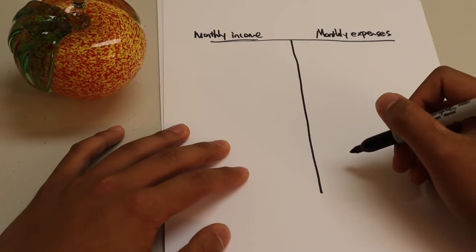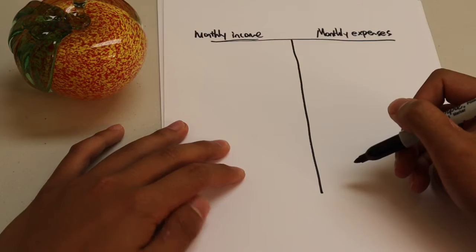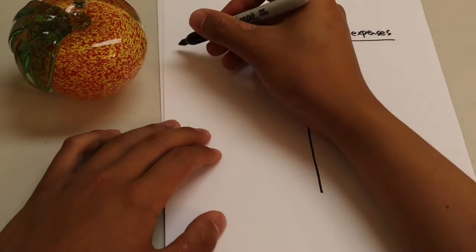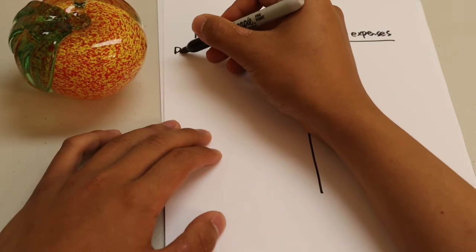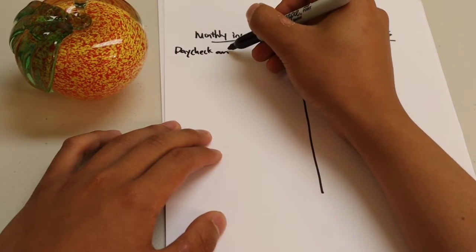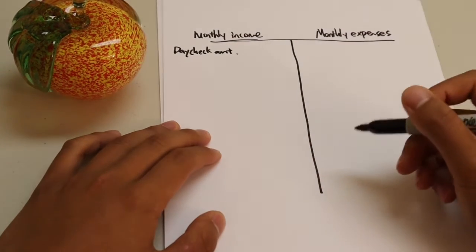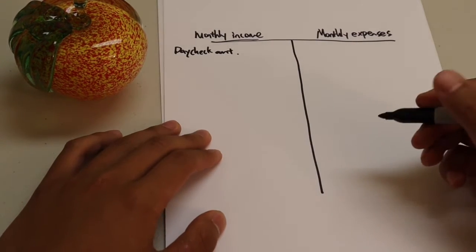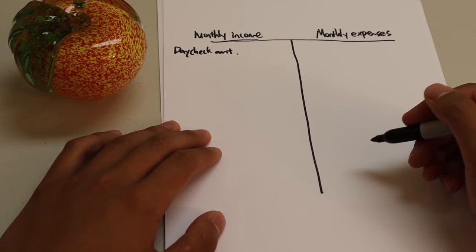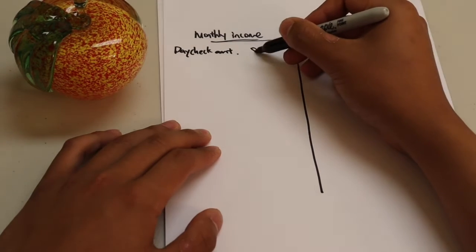So let's start from the left side. The first thing you want to write is the monthly income that you receive from your employer. So we'll just say paycheck amount, whether it's a coffee shop, supermarket, etc. For me, I volunteer, so I'll put a 0 in that column.